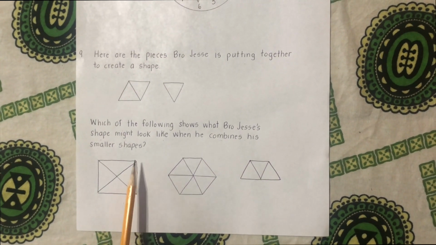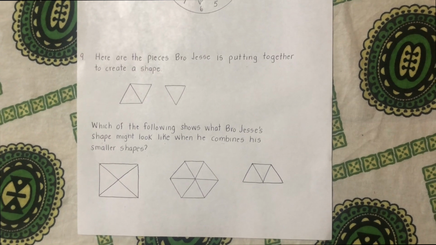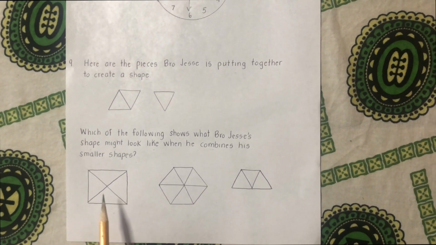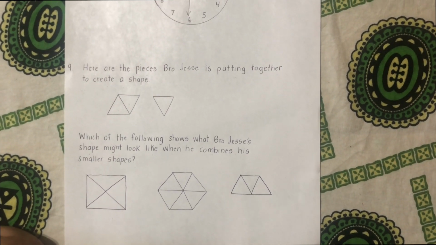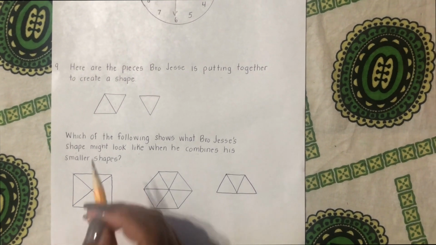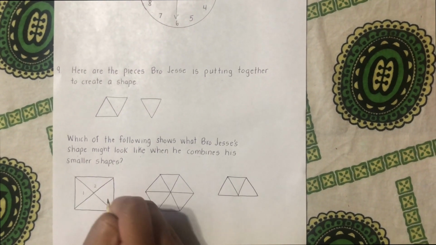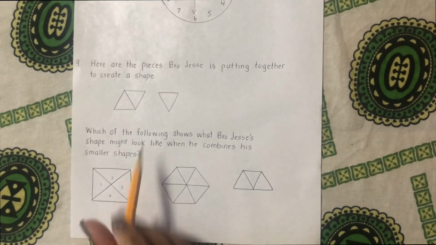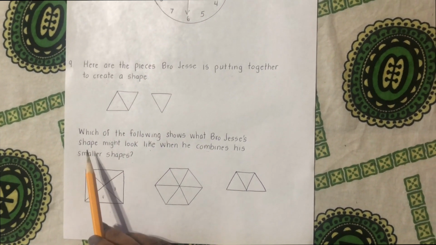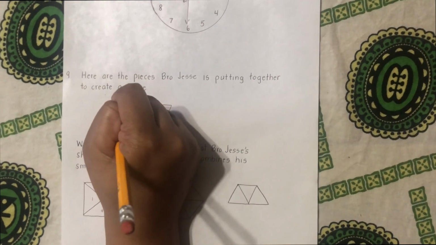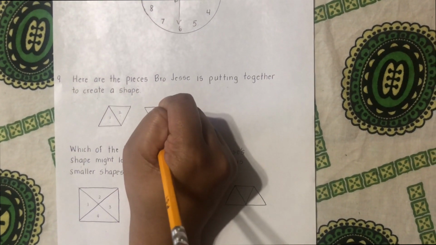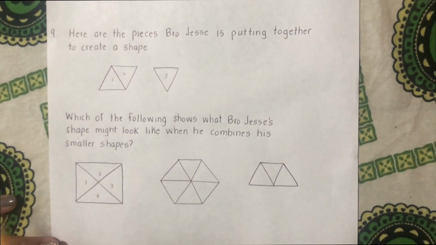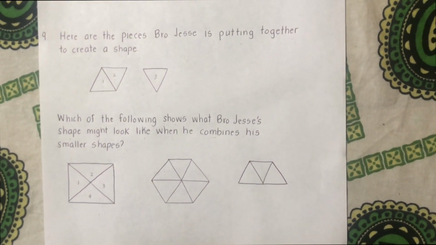All right, so my first shape is a square, and it does have triangles. But what do you notice about the triangles inside of this square? How many are there? 1, 2, 3, 4. Okay, so this has 4 triangles. Did Brother Jesse have 4 triangles? No, he only has 1, 2, 3. So that means he can't make this shape because he would need 1 more triangle. So I know that's not the shape that Brother Jesse created.